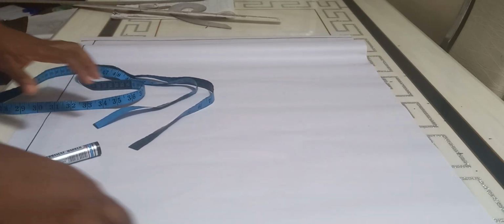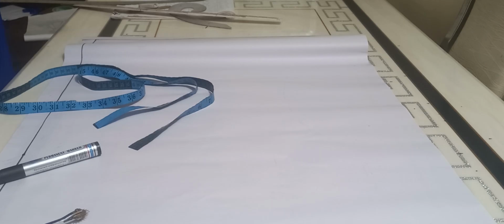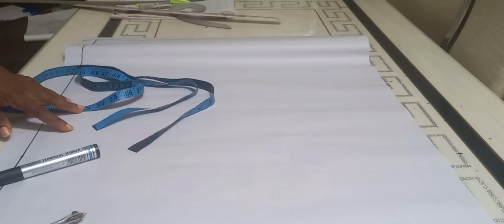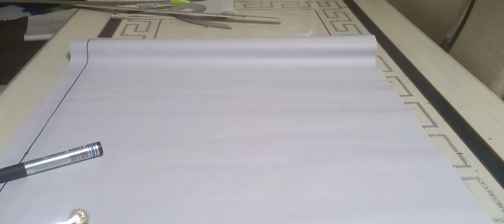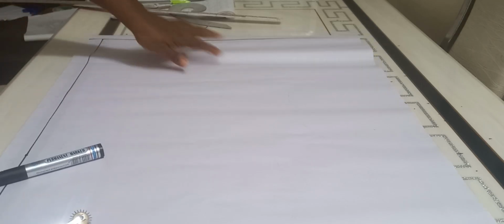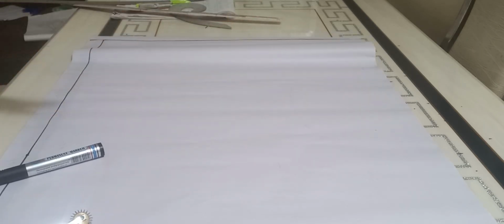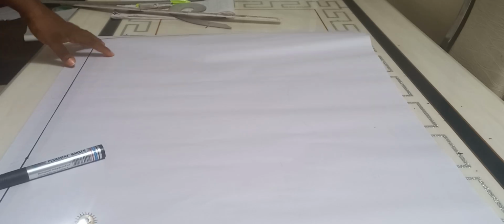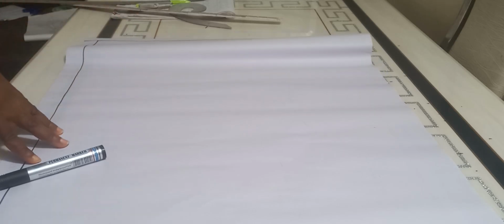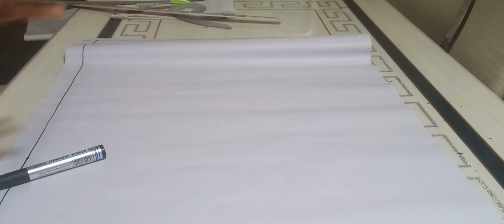The tracing wheel is used to trace our pattern onto another plain sheet. Maybe your client wants 2 or 3 designs from you. You don't have to draft multiple patterns. You just transfer your pattern to a plain sheet with this tool.